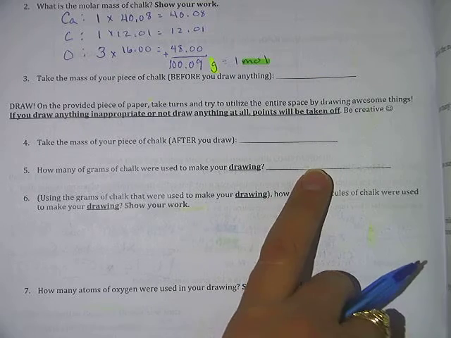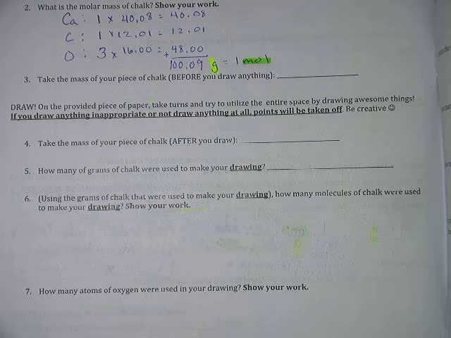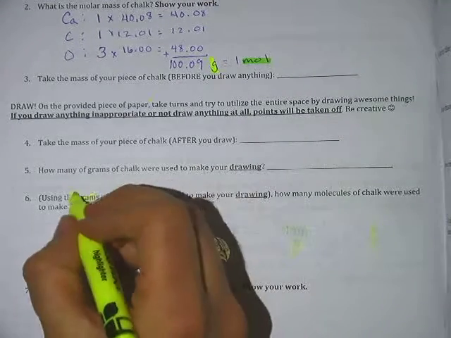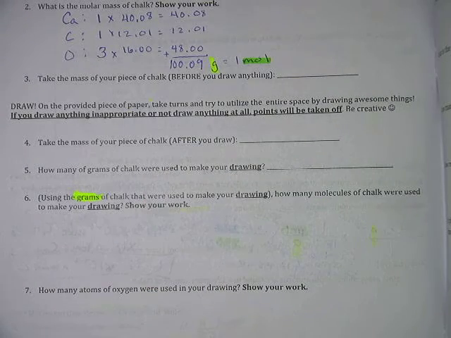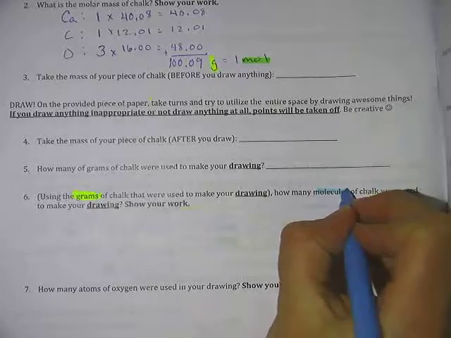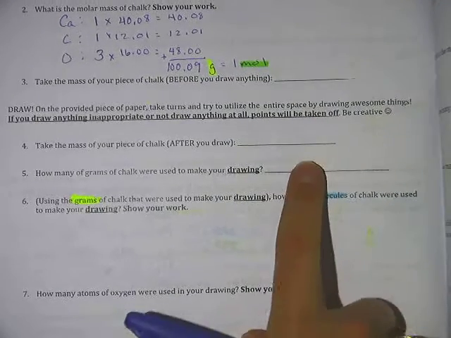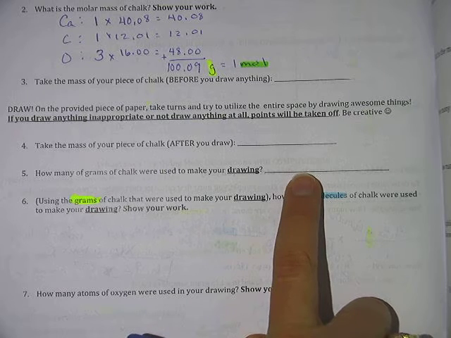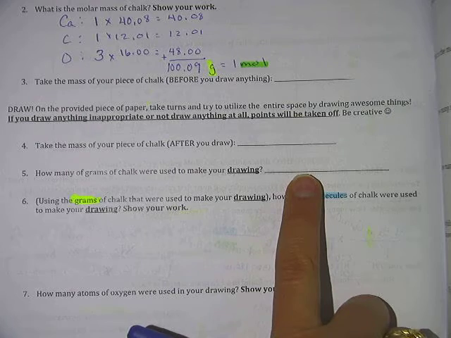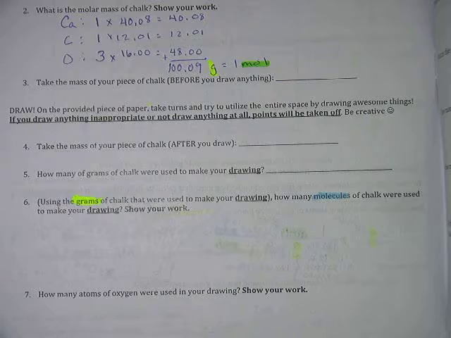Subtract them to get to number 5. Then, if you read number 6, it says that you're supposed to use the grams from number 5 and find how many molecules of chalk were on your drawing. So, the number that is your answer to number 5. Stop. Your answer to number 5 is how many grams of chalk are on your paper. We're going to calculate how many molecules are on your paper.